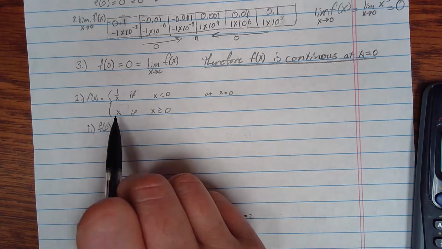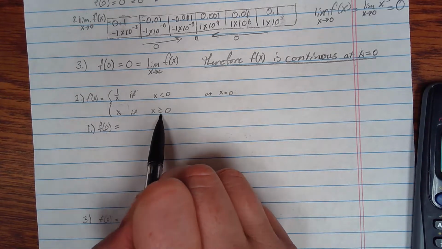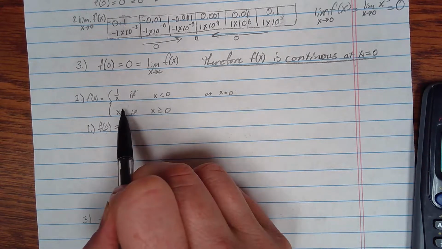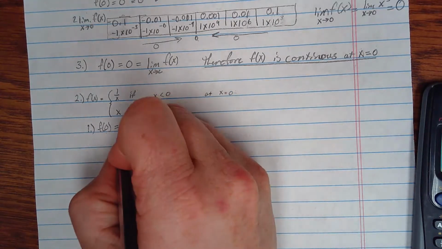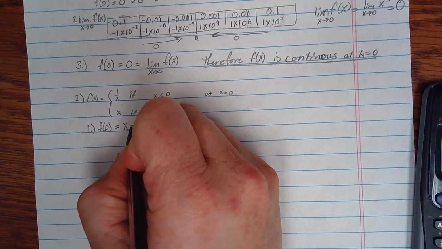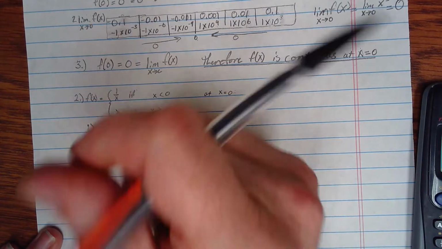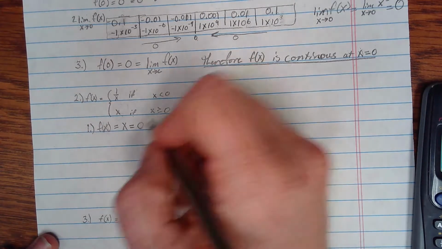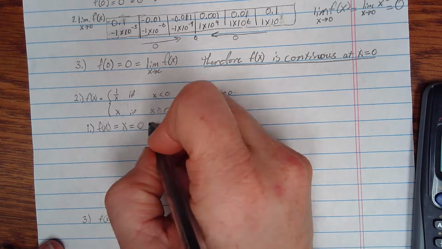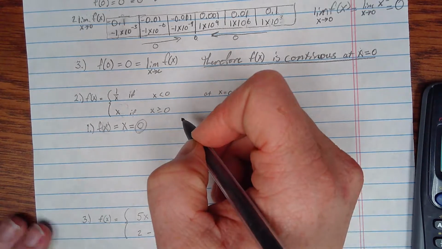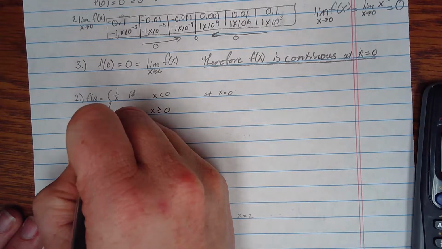Okay, so f of 0, I look up here in the definition. If it equals 0, then it's just x. So f of x is just x, and then when x is 0, it's just 0. Okay? Then I need step 2.